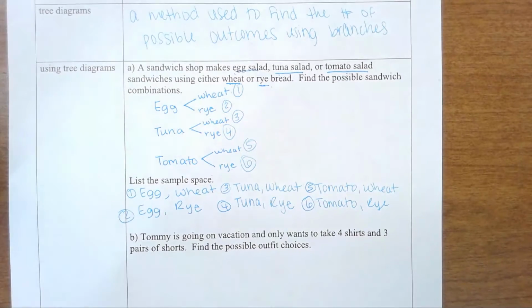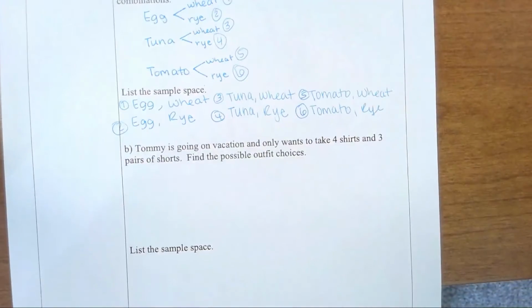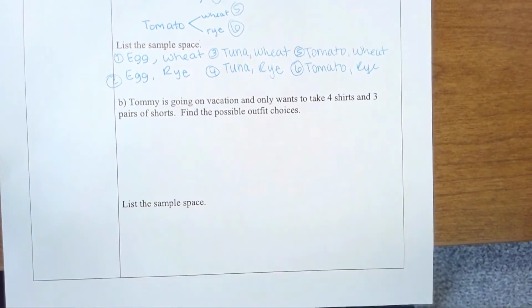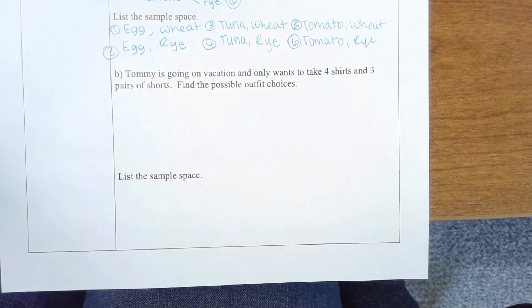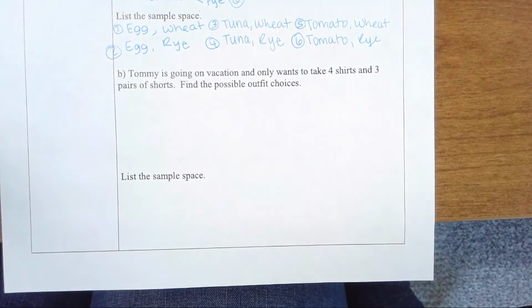Okay, so let's try another one. Tommy is going on vacation and only wants to take 4 shirts and 3 pairs of shorts. Find the possible outfit choices. Because you do have to depict the different pants and the different shirts, I am just going to label them as shirt 1, shirt 2, shirt 3, and shirt 4 to help us in our tree diagram.